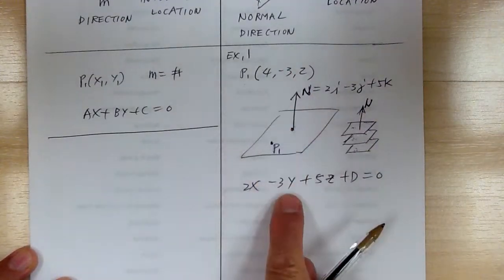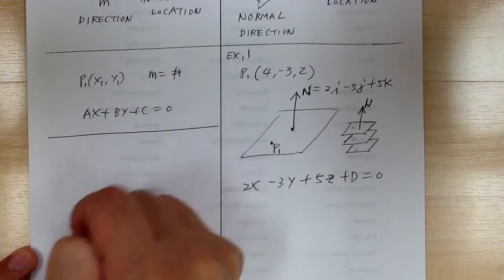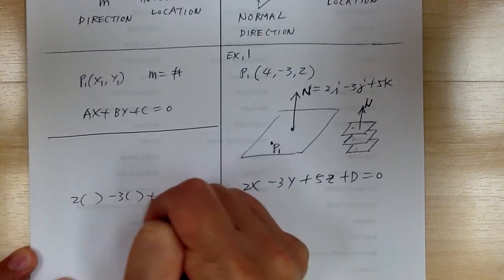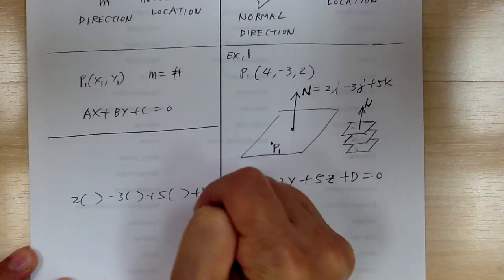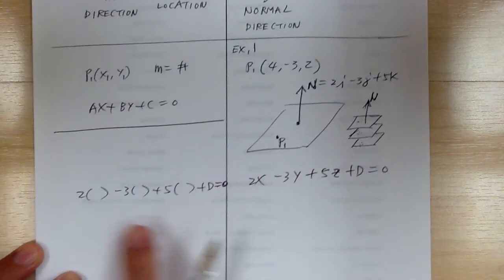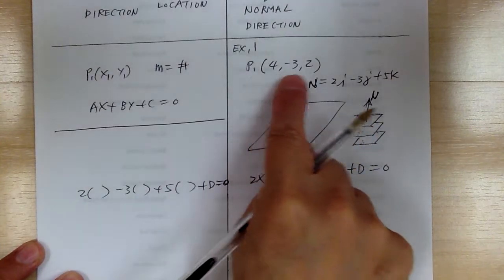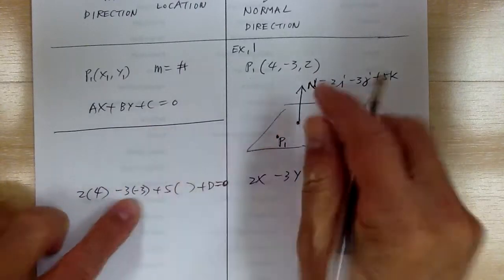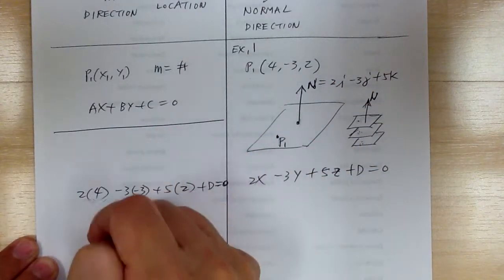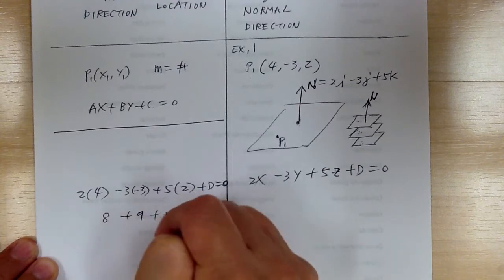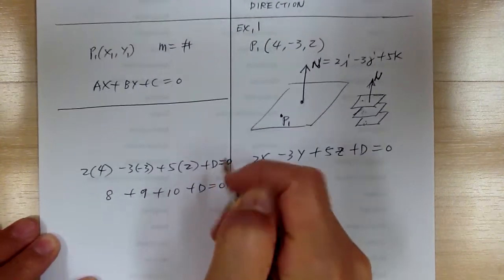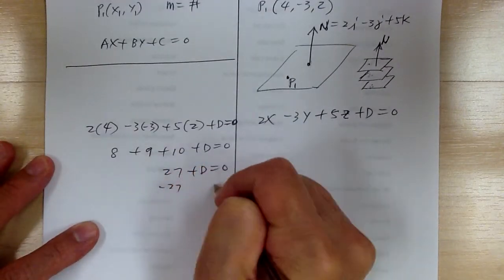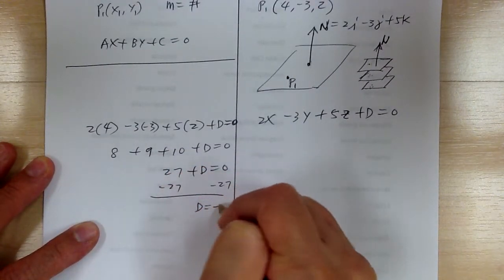So substitute the point into here to get d. You're going to get 2 parentheses minus 3 parentheses plus 5 parentheses plus d equal to 0. The point that you want is this one here, so you put in 4, negative 3, and 2. So 8 plus 9 plus 10 plus d equal to 0. So 27 plus d equal to 0. Subtract 27 from both sides, so d equals negative 27.